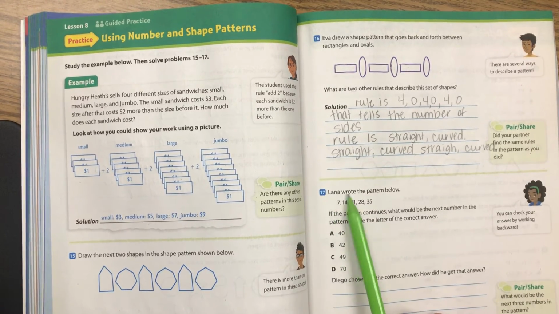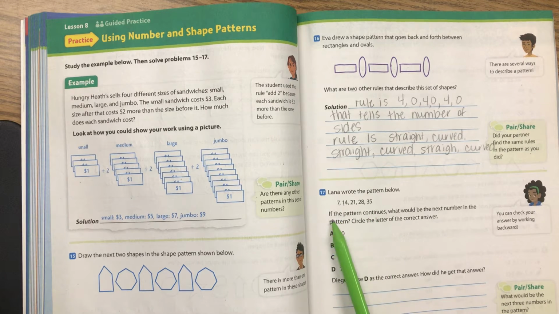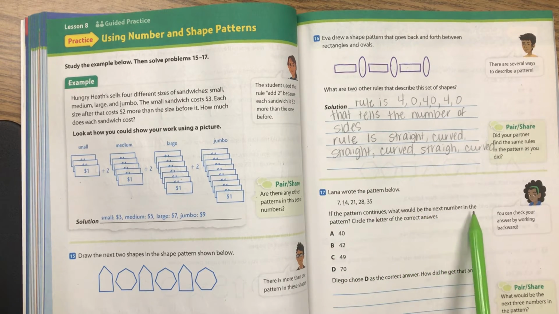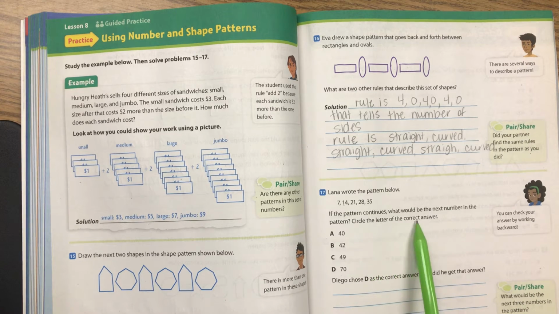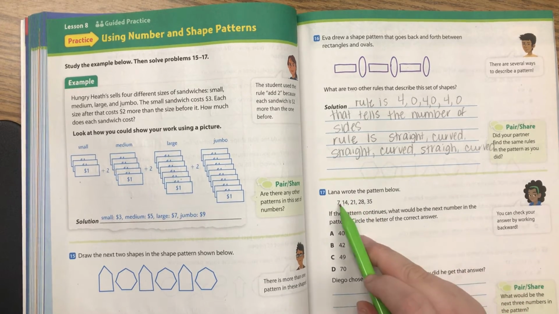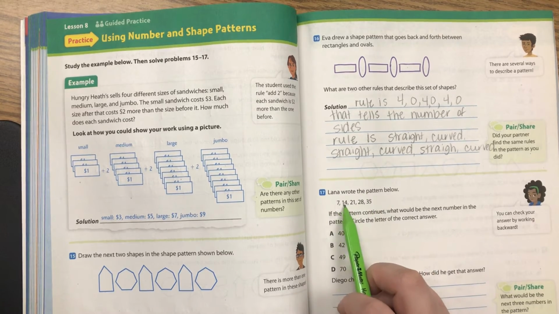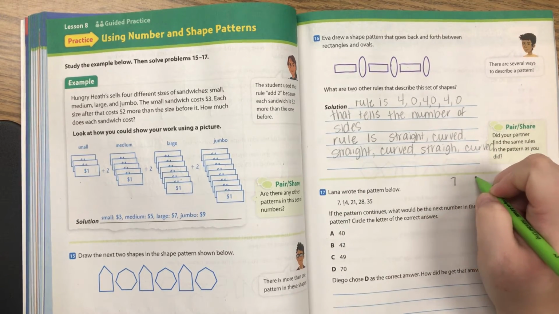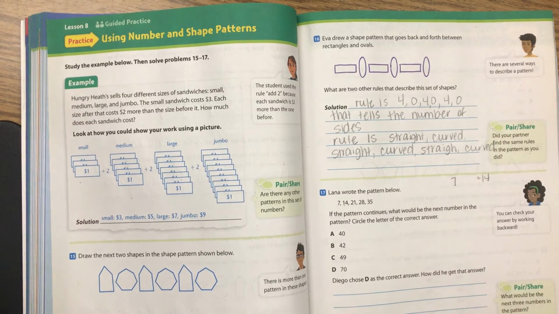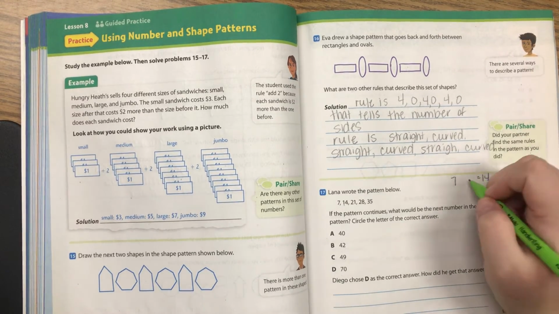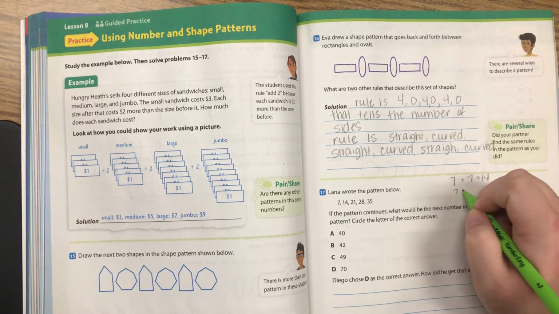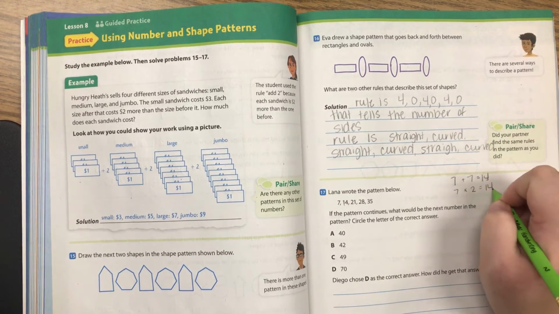Number 17, Lana wrote the pattern below. 7, 14, 21, 28, 35. If the pattern continues, what would be the next number in the pattern? Circle the letter for the correct answer. So we need to figure out what's the rule that they follow every time so we know what to do. If we look from 7 to 14, how do we get from 7 to 14? There are two different ways we could do that. We could add 7 or times 2.